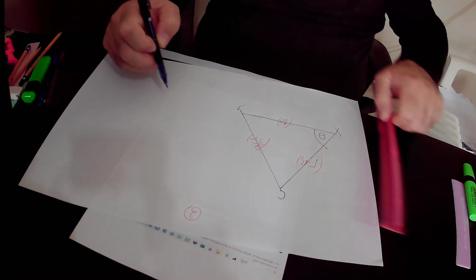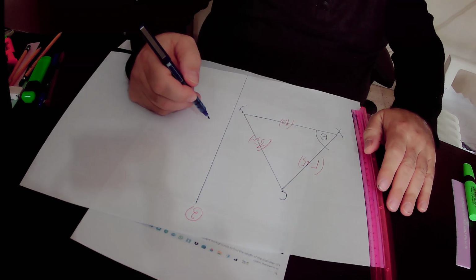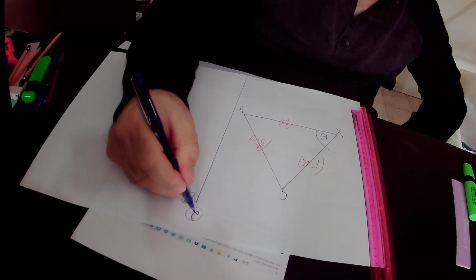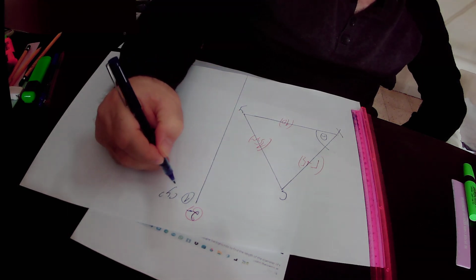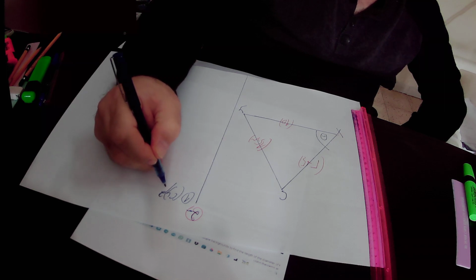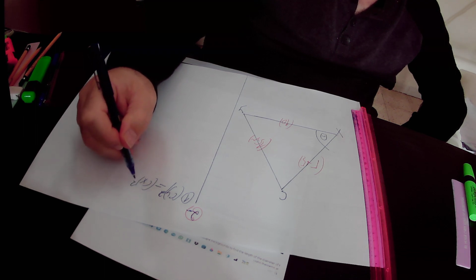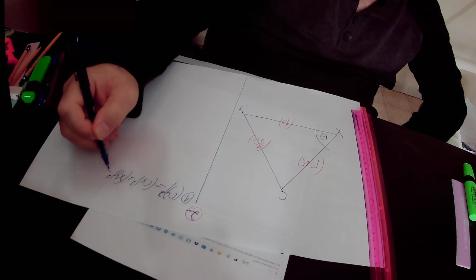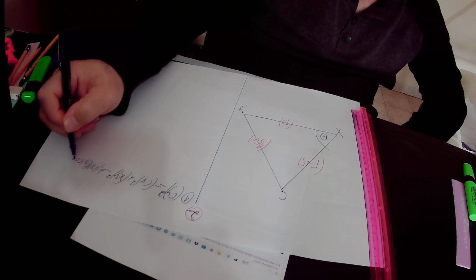We'll get that according to the law of cosines, this will be equation number 1: CY squared is equal to CX squared plus XY squared minus 2 times CX times CY times cosine theta.